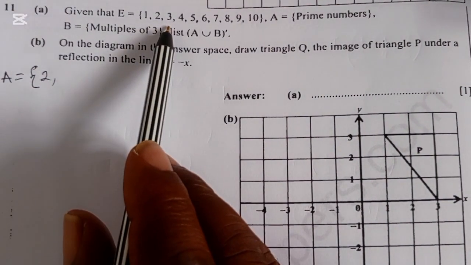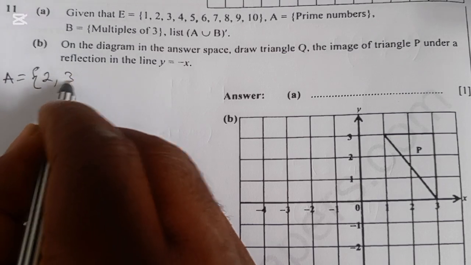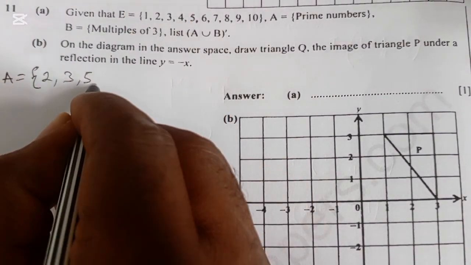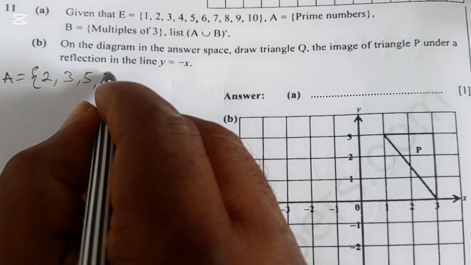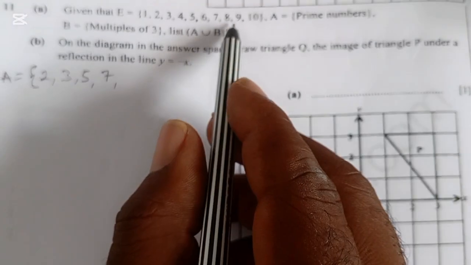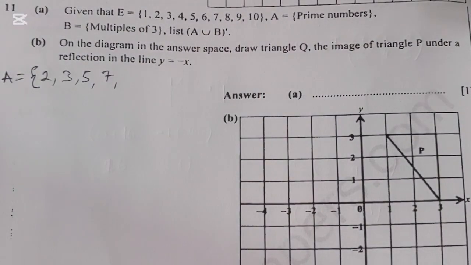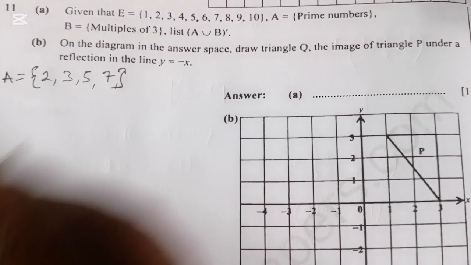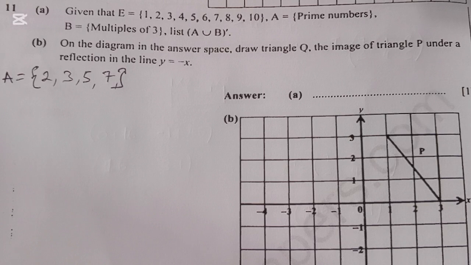3 is a prime number. 5 is a prime number. 7 is a prime number. 9 is not a prime number because 3 can go into 9 without leaving a remainder; it is divisible by 1, 3 and 9 itself. So these are the only prime numbers that we have.